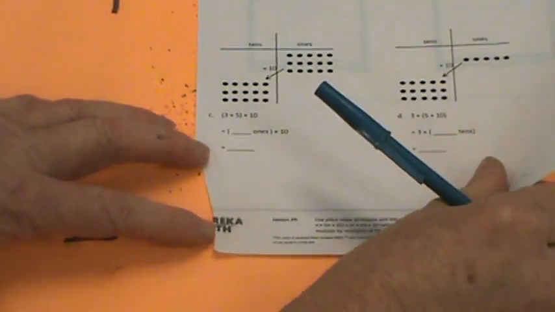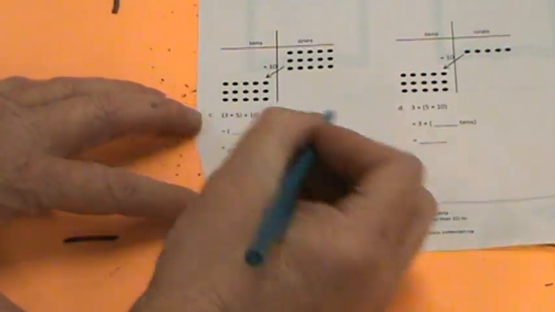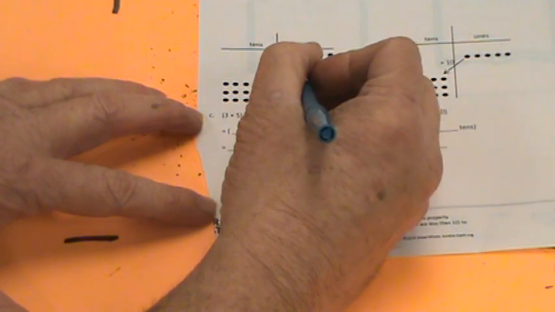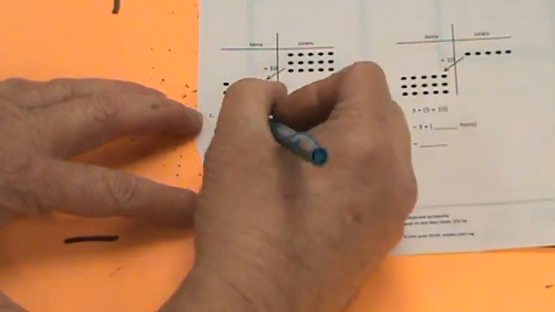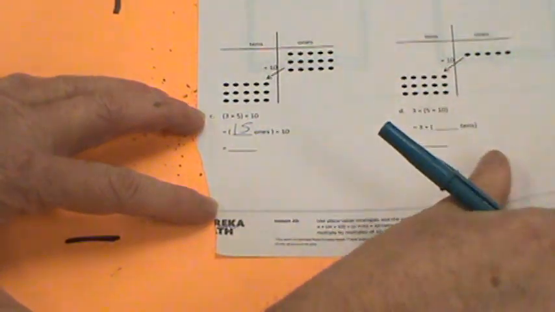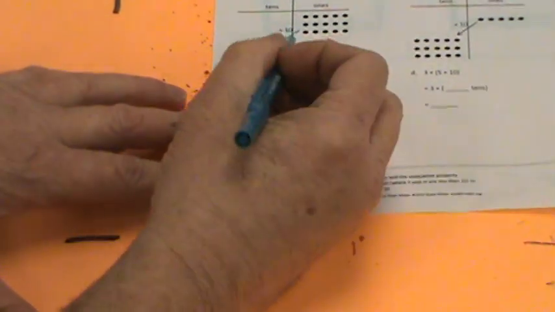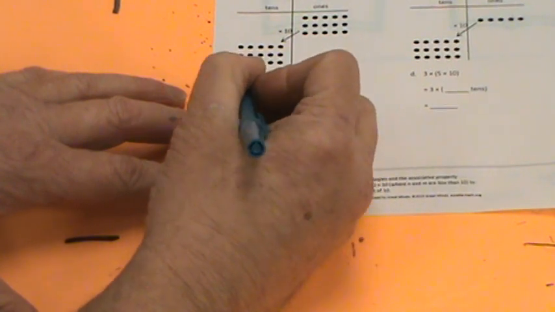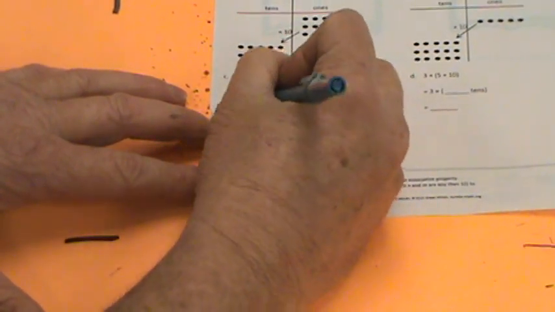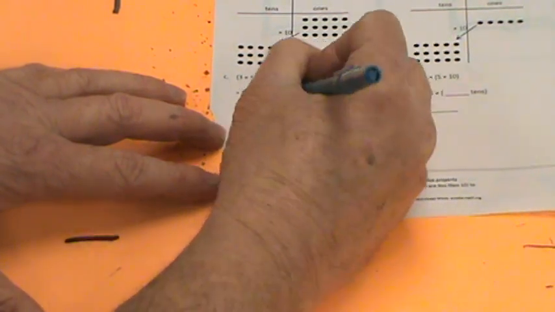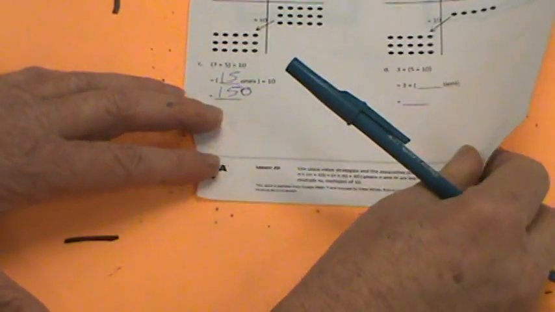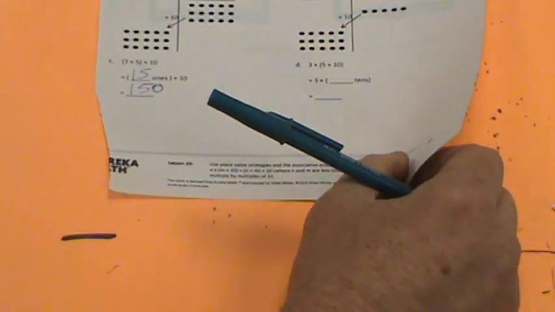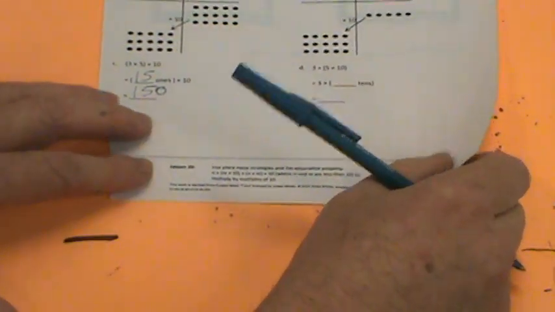Let's go over right here. We have 3 times 5 times 10. So it's asking how many ones times 10? 1, 2, 3, 4, 5, 6, 7, 8, 9, 10, 11, 12, 13, 14, 15. So we're left with 15 ones times 10. Just shift it over. 10, 20, 30, 40, 50, 60, 70, 80, 90, 100, 110, 120, 130, 140, 150. You guys getting this? I know a lot of you, probably all of you, will just be zipping right along, leaving Mr. Leggett in the dust. Come back. Help. Help. Here we go.